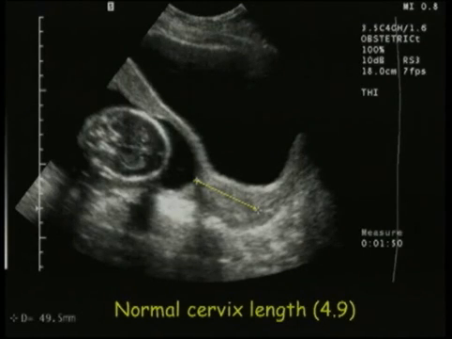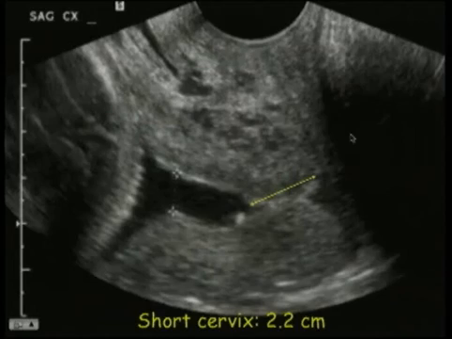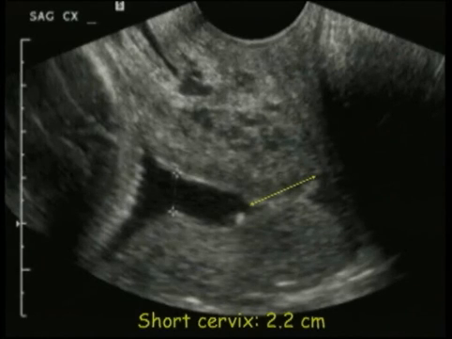The cervical length measures 4.9 centimeters in the case here shown with the bladder anteriorly. And in general, if your cervix is over 5 centimeters, it's just a little bit too long. Now, if you have a question, you will need to go to transvaginal, as you can see here, and this cervix measures 2.2 centimeters, and you can see the membranes bulging down into that cervix.